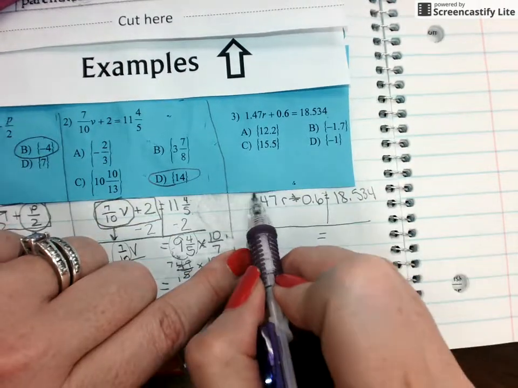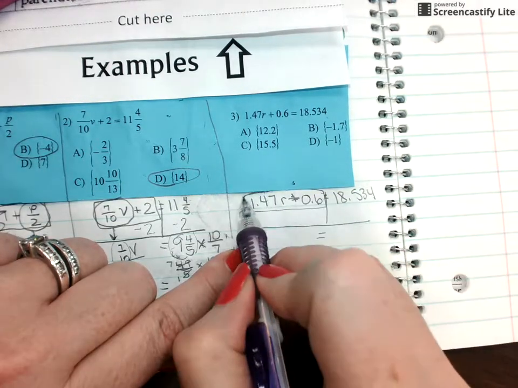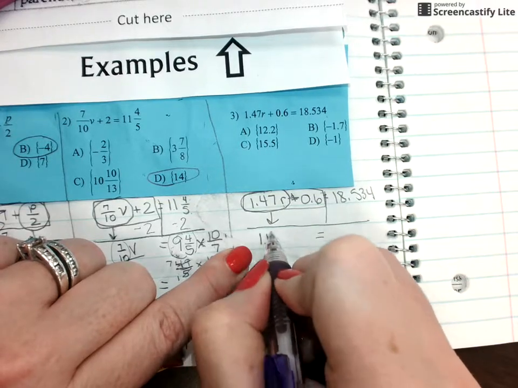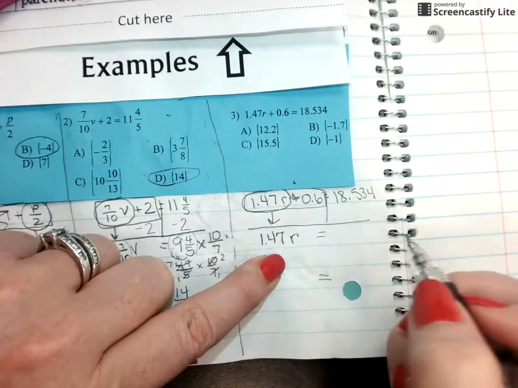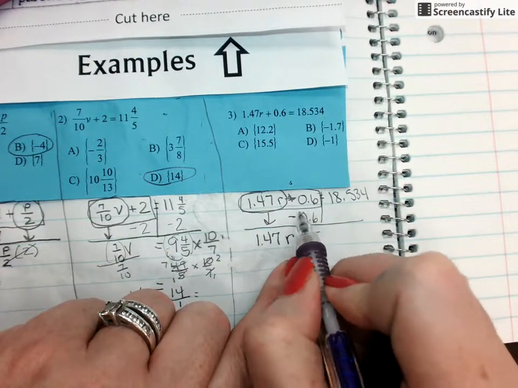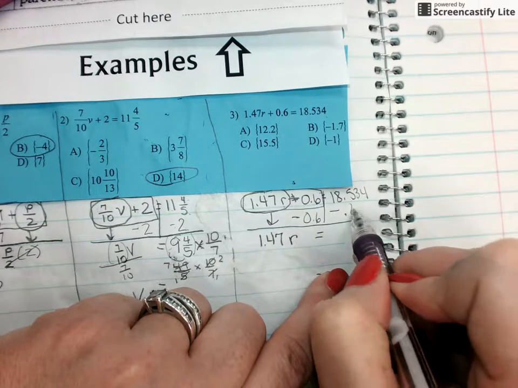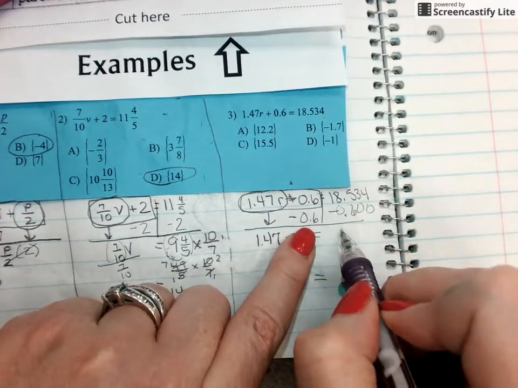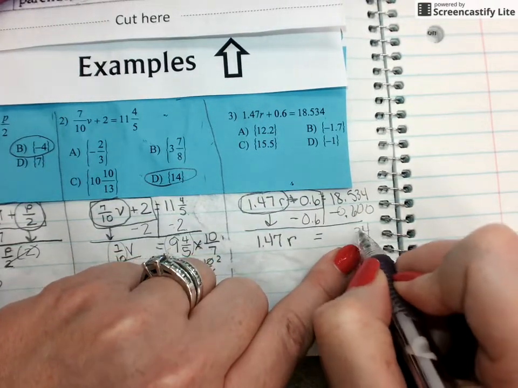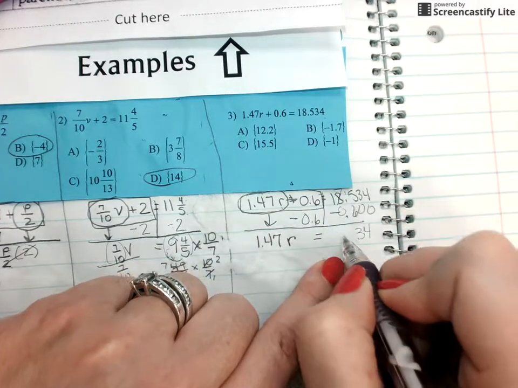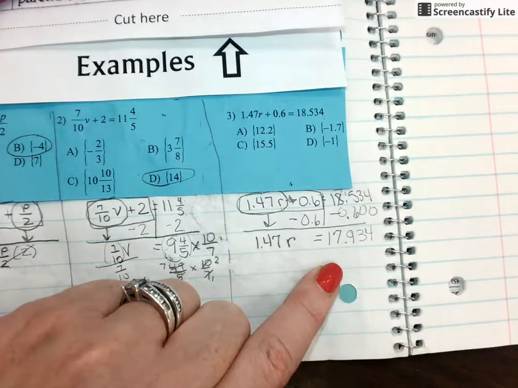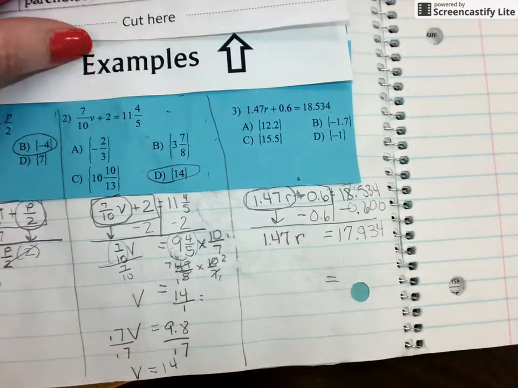Here we go. Box in the side with the variable. Circle my variable, whatever it's working with here. It's being multiplied by 1 and 47 hundredths. Get rid of this 0.6 or 6/10 by doing the opposite. So I'm going to subtract 6/10. You could add extra zeros and just do it with paper here. Or you could have used your calculator. There's either way. Now, I'm not going to do that without a calculator, that's for sure.